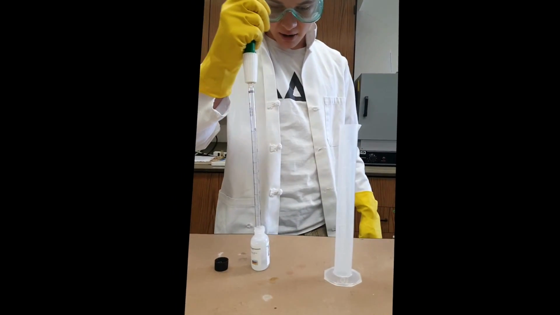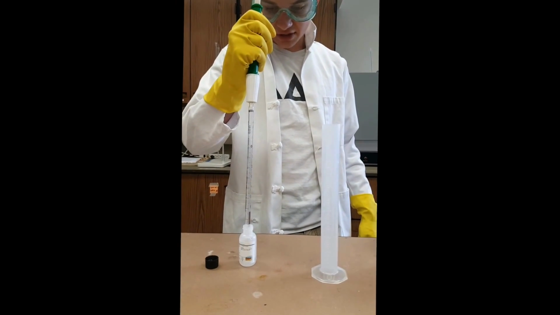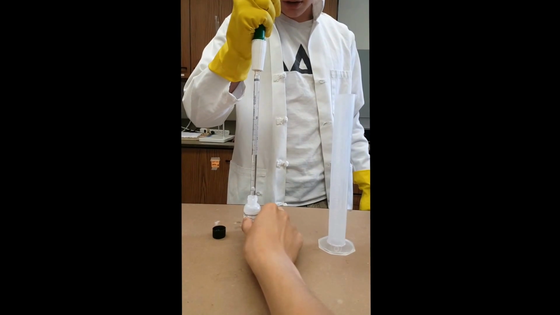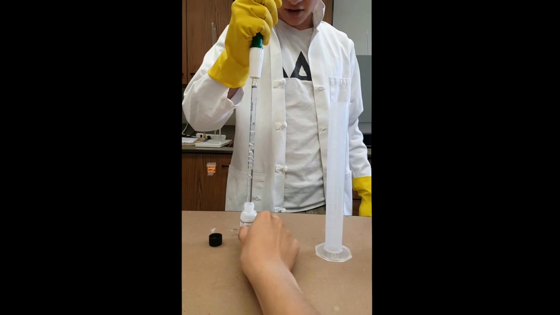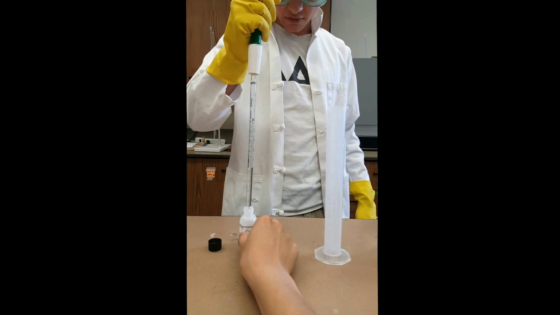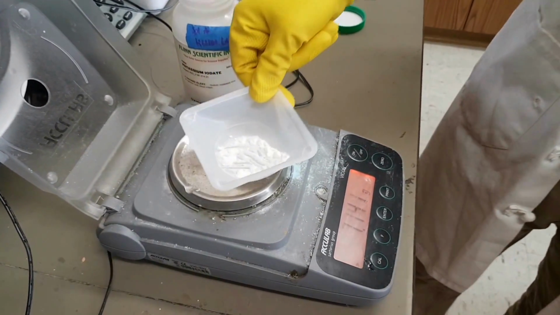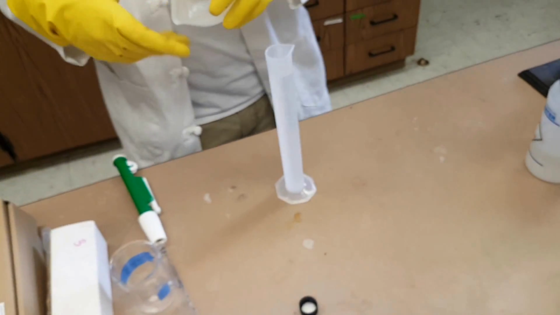Now we're going to prepare a 0.2 molar acidified potassium iodate solution by first adding 10 milliliters of 1 molar sulfuric acid to 90 milliliters of DI water. We weighed out 4.3 grams of potassium iodate that we're going to add to our sulfuric acid solution.